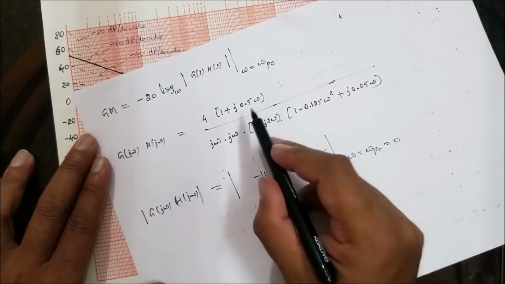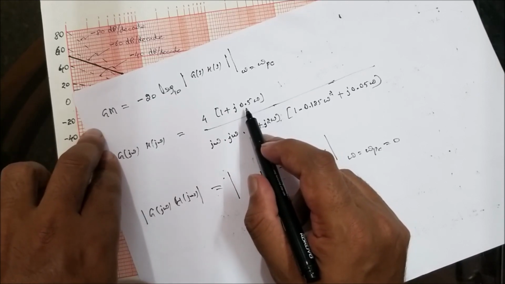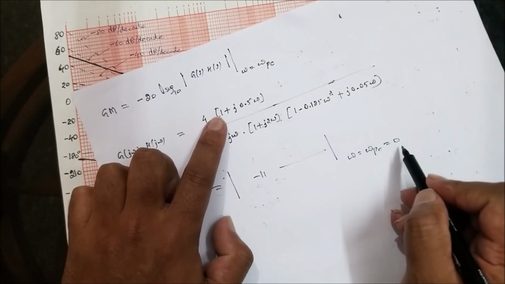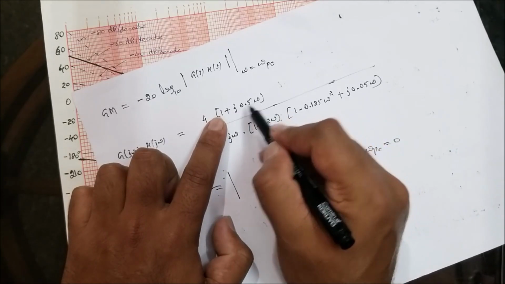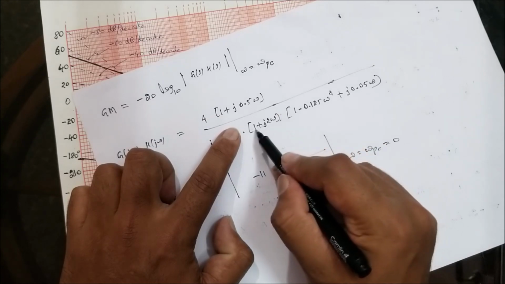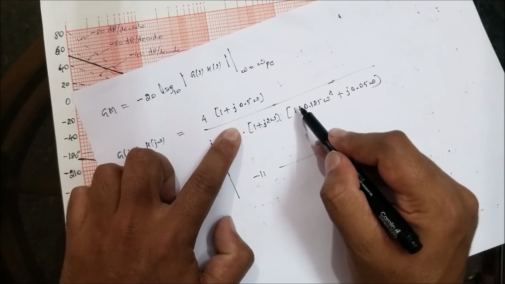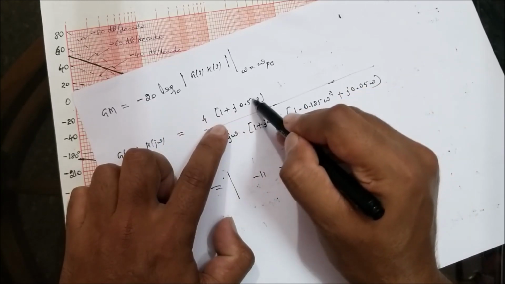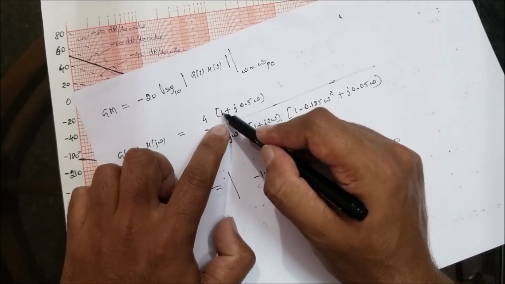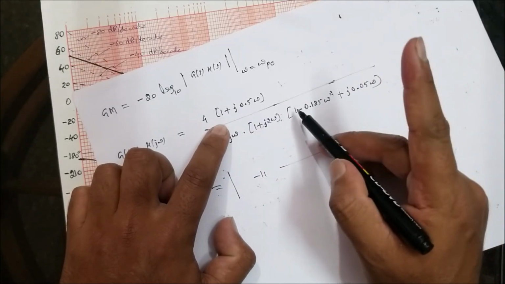Now taking the magnitude, what do you mean by magnitude of a plus ib? It is square root of a square plus b square, that is, square of real part plus square of imaginary part. Put omega is equal to 0 first. The magnitude here will become 1. The magnitude of this is also 1. Putting omega is equal to 0, I got only real part, that is, square root of 1 square is 1. Here also, square root of 1 square is 1.